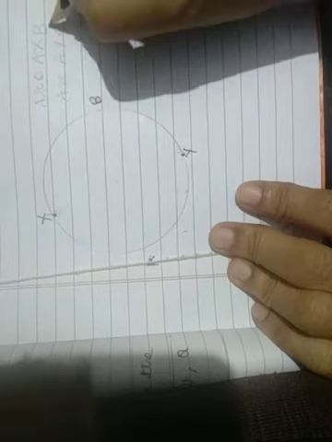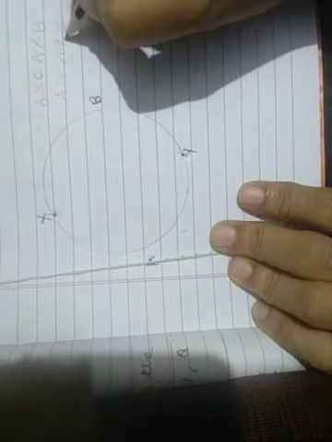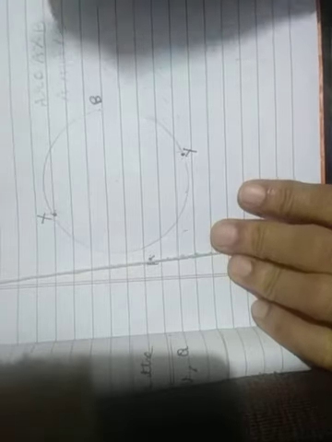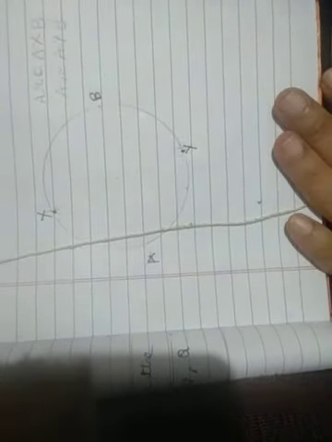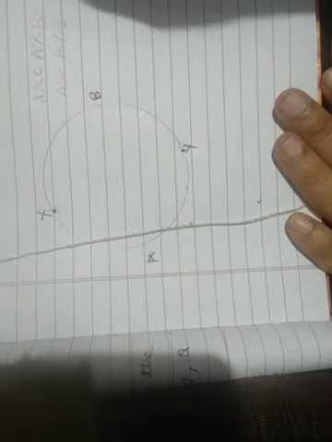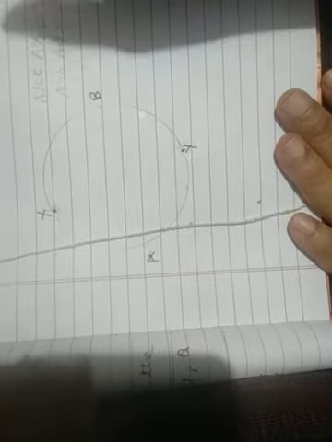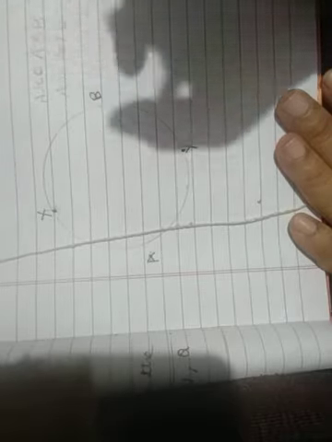Even AXB you can say BXA, or AXB, and AYB or BYA. Whatever you like you can write. So this is how you are supposed to write the names of the arcs with three letters. Always remember, it should have three letters. You cannot write the name of an arc with only two letters.